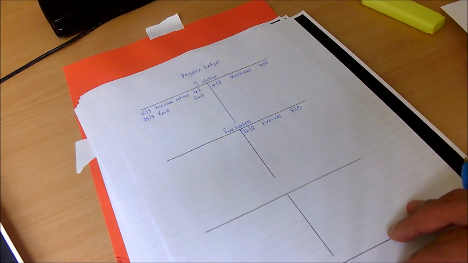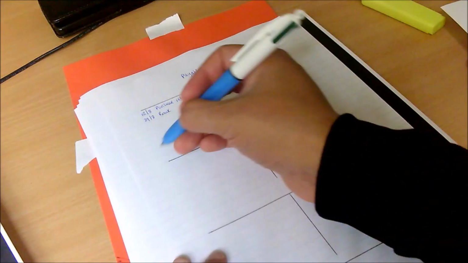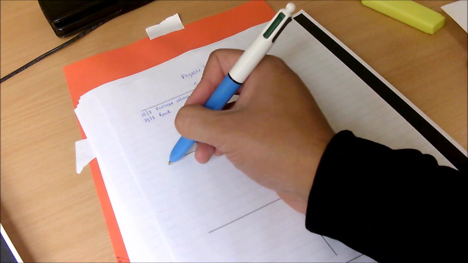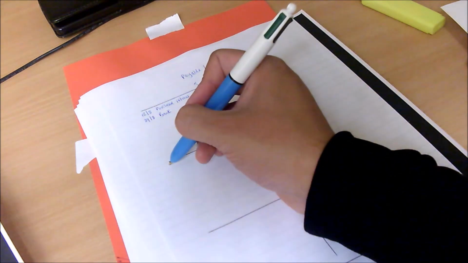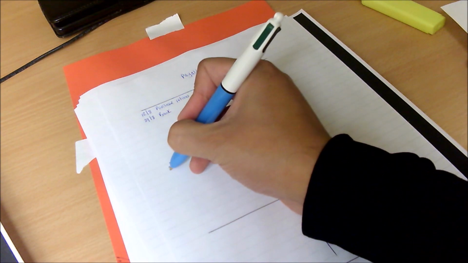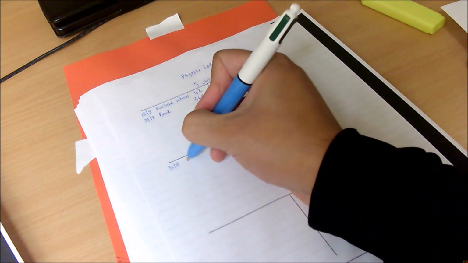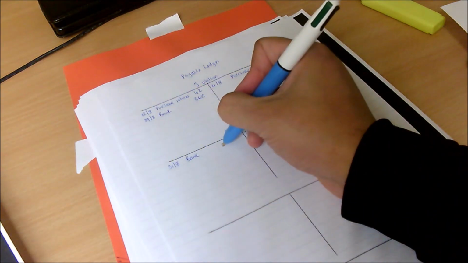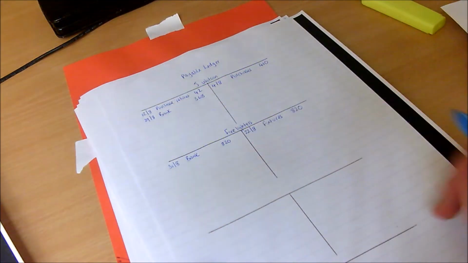Okay, that's the credit entry, and the debit entry is going to go here. Because you have paid off this liability, your liability has gone down, your liability has decreased. So 31st of August, bank £820.